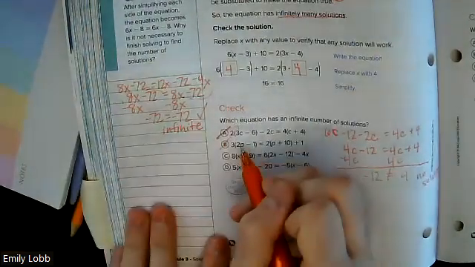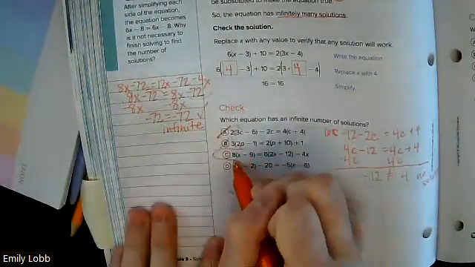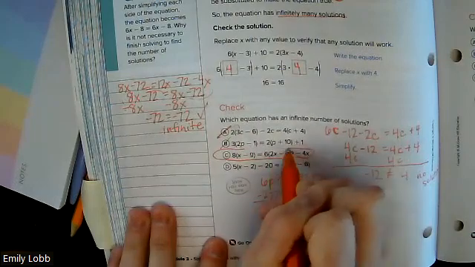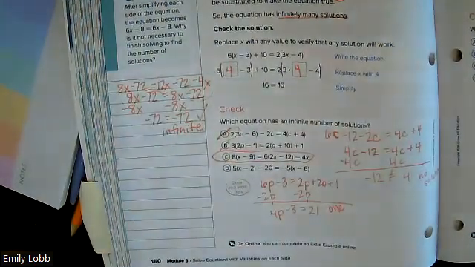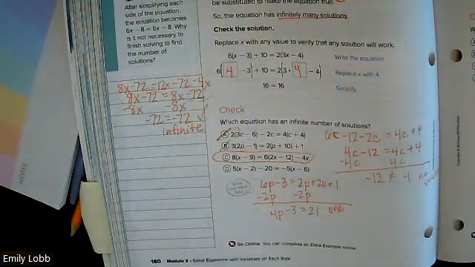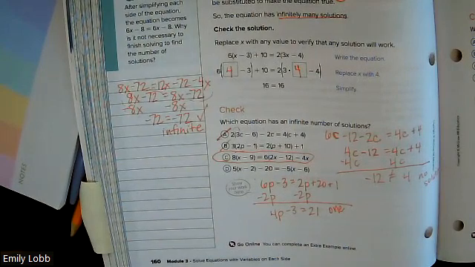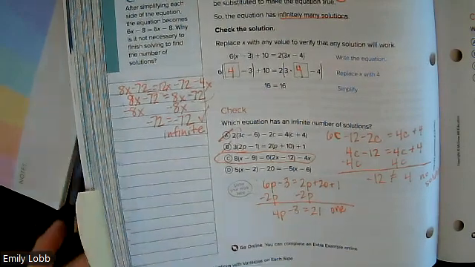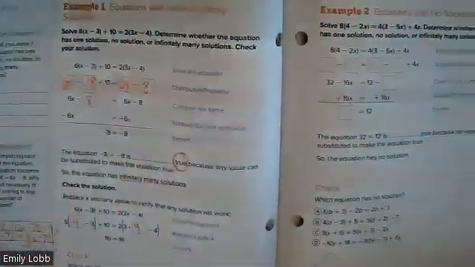So we can say C. We don't have to check D, unless it asks us which equations, which would imply there were more than one, right? So does it take some work? Yes, you still have to solve equations to figure it out. So this gives us an example of infinitely many solutions.